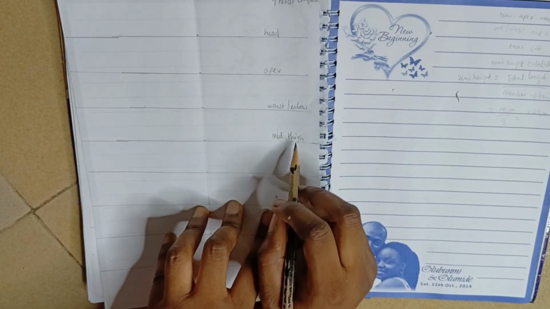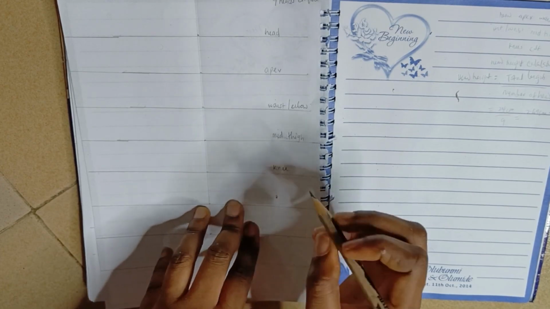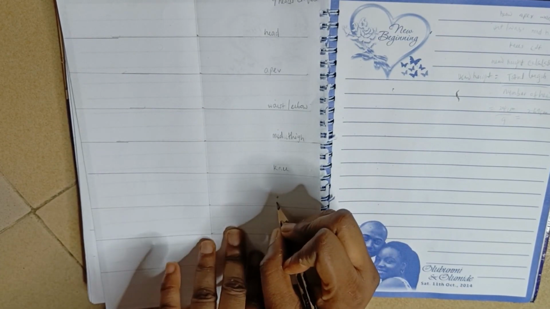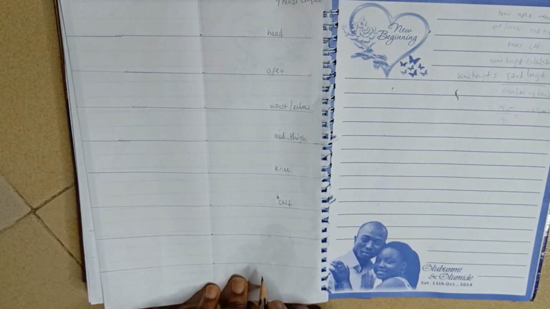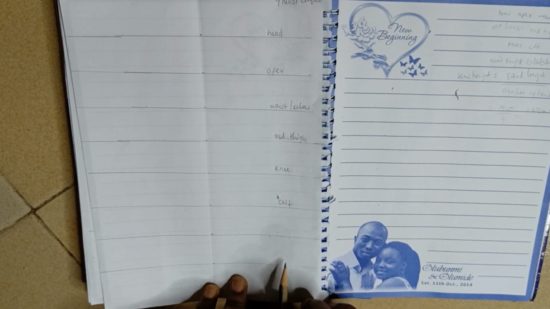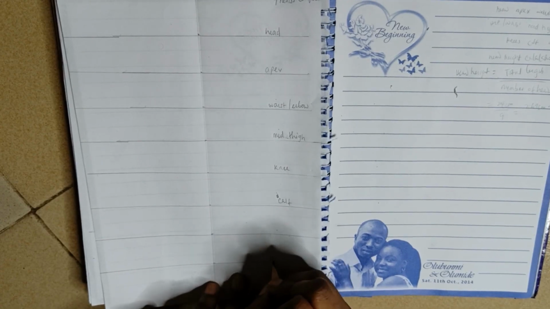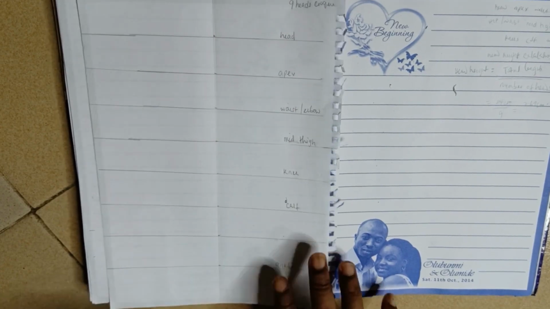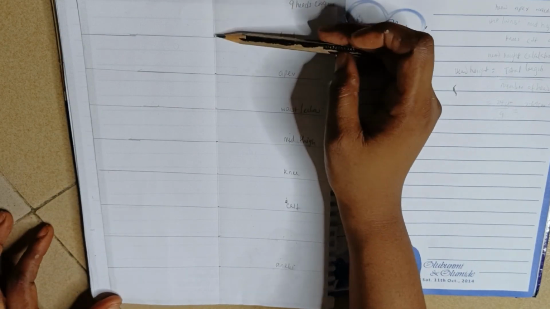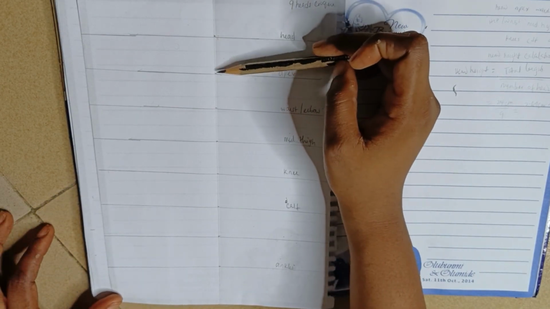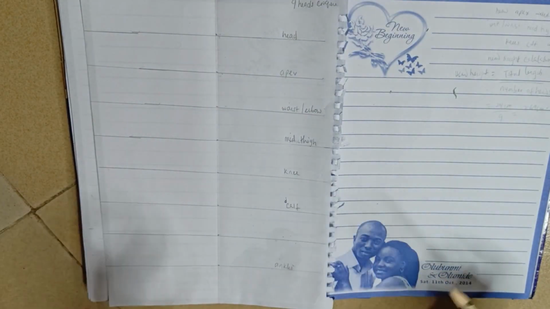The fifth line is the mid thigh. The sixth line is the knee line. The seventh line is the calf. And the last, you omit this line, then you jump to this last line. The last line is the ankle. So this is a 9-head cookie because the length of the head is also the length I'm using for the other body part.